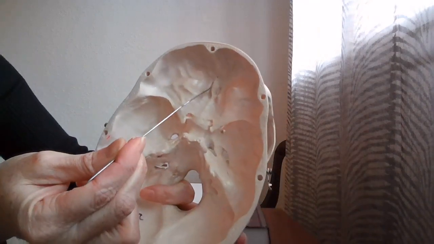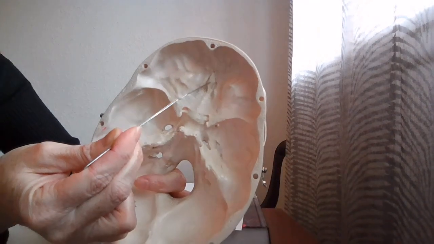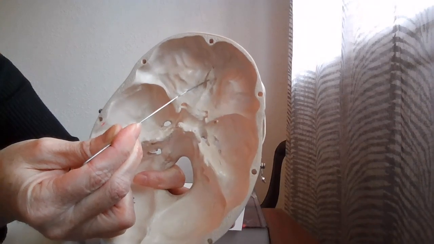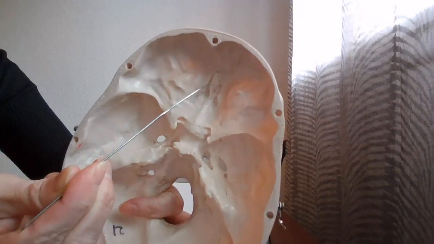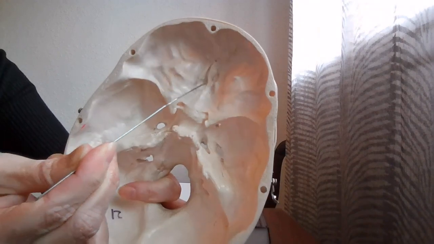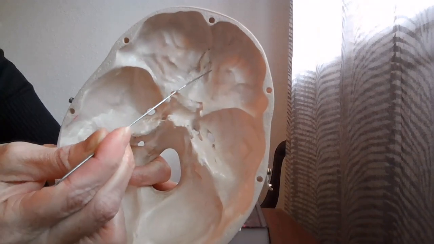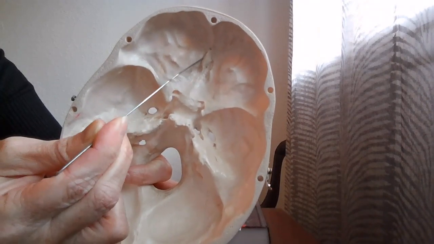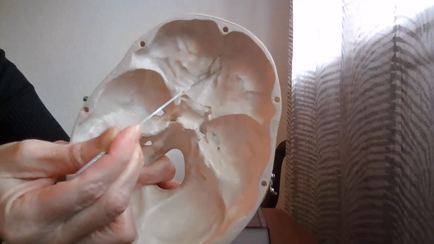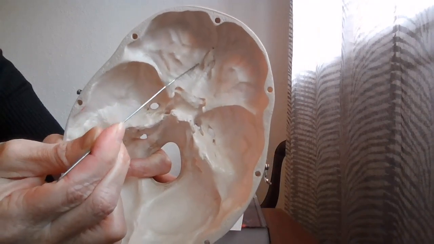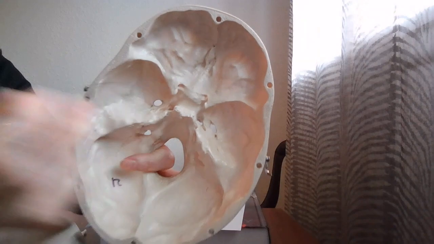This protuberance over here is called the crista galli. And what's surrounding the crista galli on both sides is the cribriform plate. So crista galli, cribriform plate.